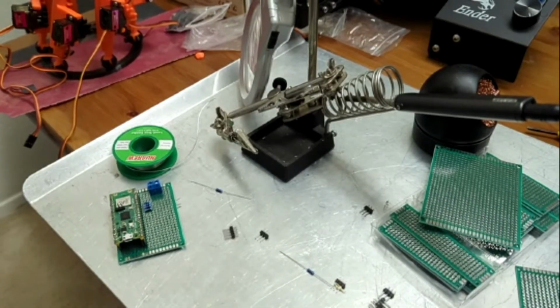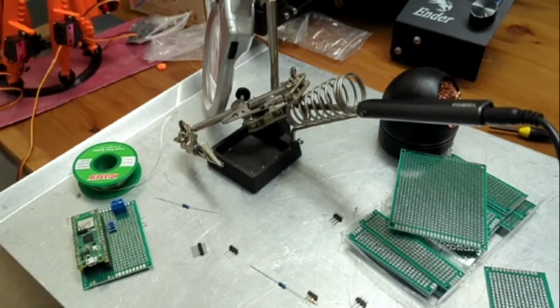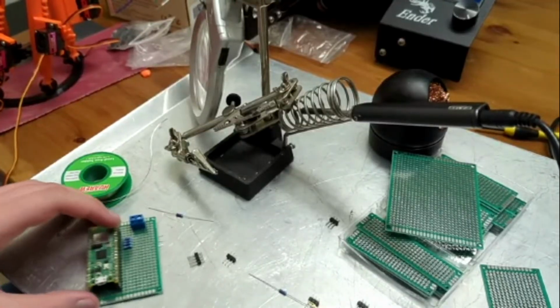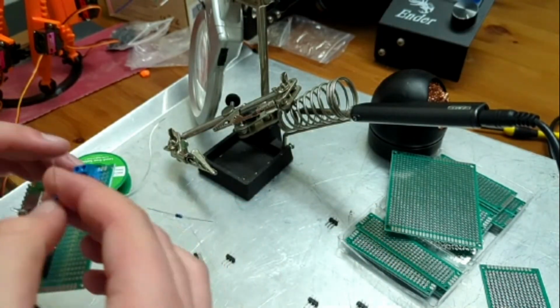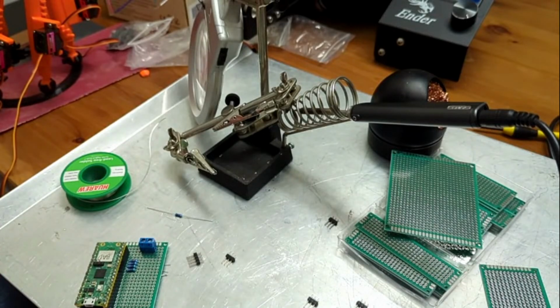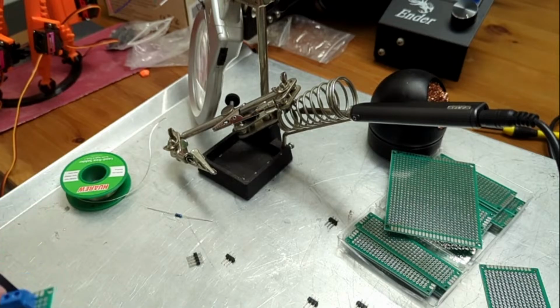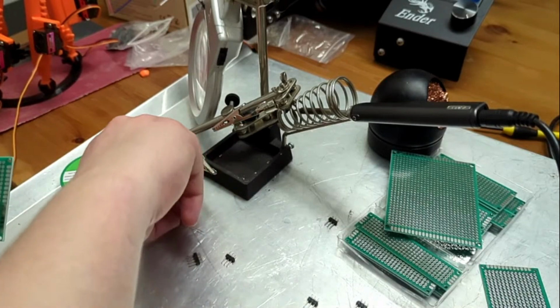Just the last few resistors to solder on. In these last few minutes of the stream, I welcome everyone or anyone to ask any questions. Let me know of any ideas you have, any suggestions for the channel. I would love to hear everything you guys have to say. So feel free to let me know.